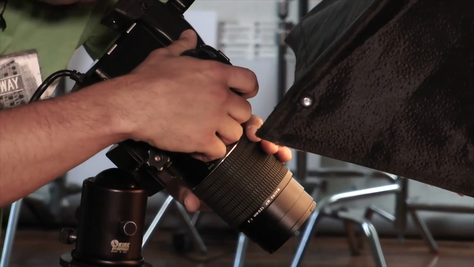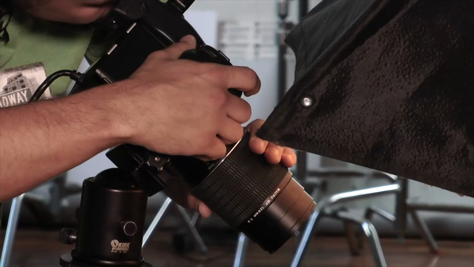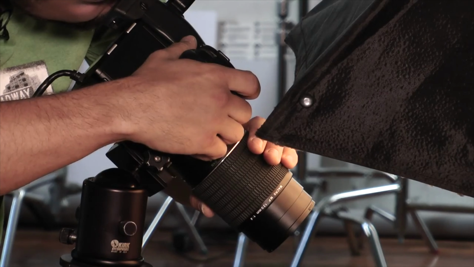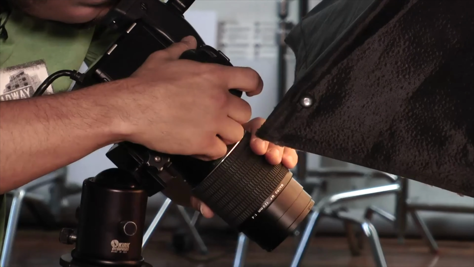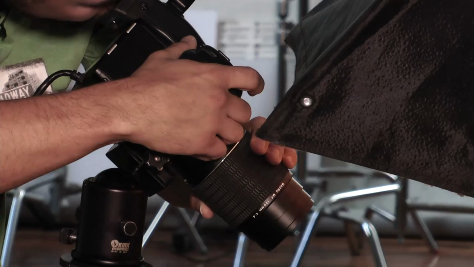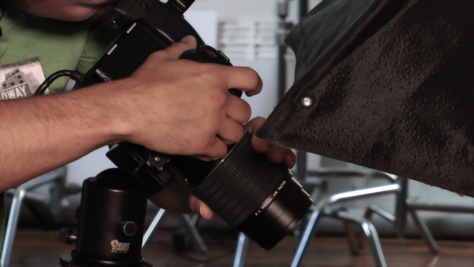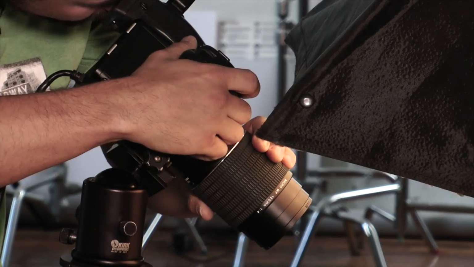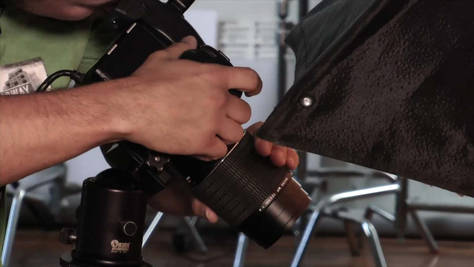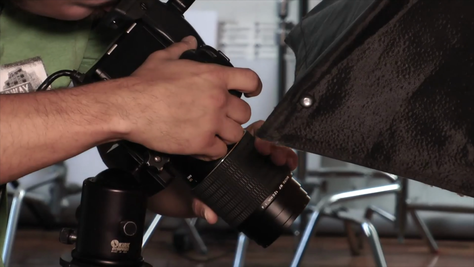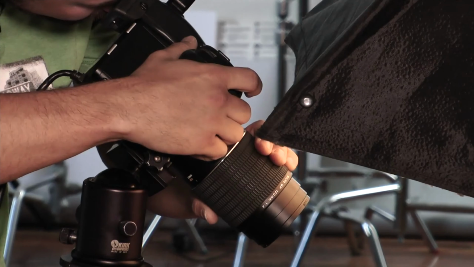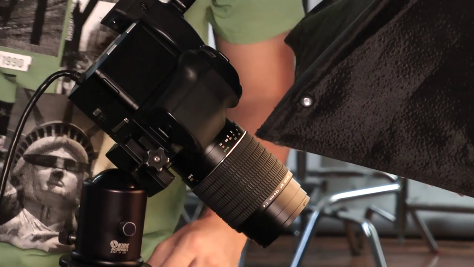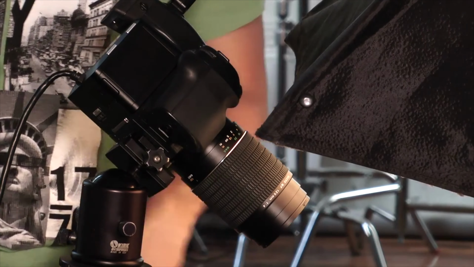So here I go. I'll count out loud. So image 1, 2, 3, 4, 5, 6, 7, 8, 9, 10, 11, 12, 13, and 14. So I think about 14 images should be enough to cover this.